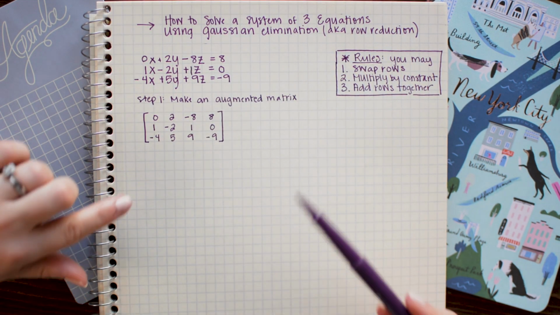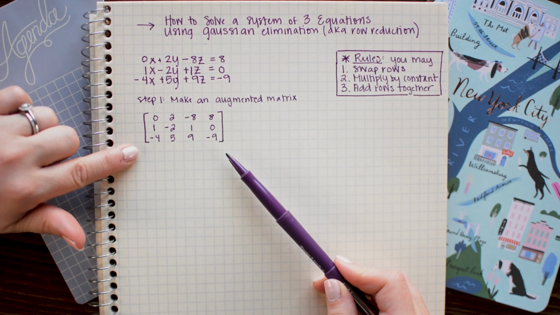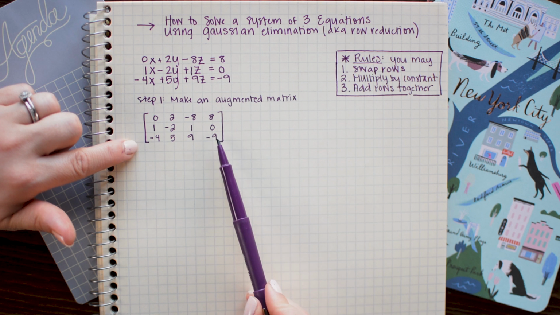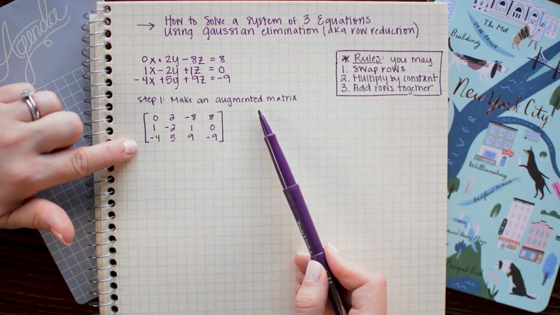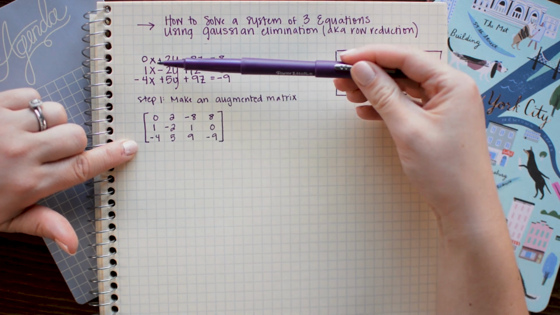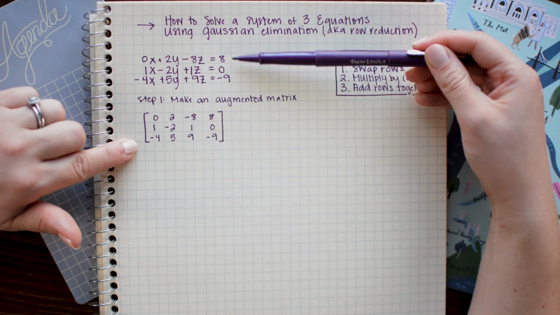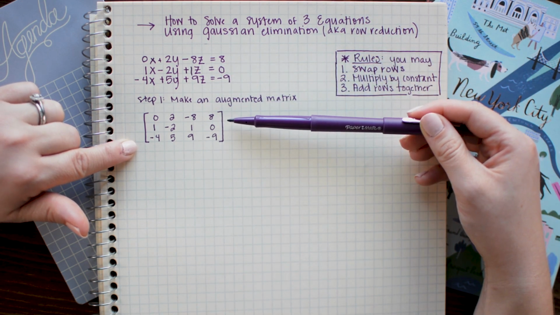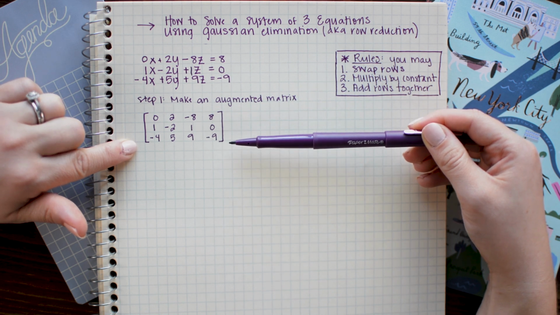So if you're brand new to matrices, this is what a matrix looks like. It's just a couple big brackets with numbers organized in rows and columns. The augmented matrix just means that I took the coefficients from my system of equations along with what they're equal to and transcribed them into my matrix form. So that is the first step.